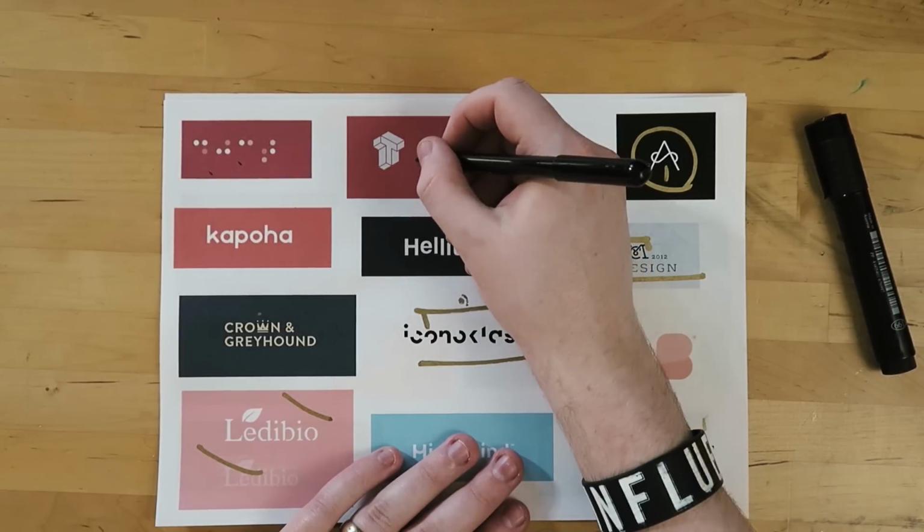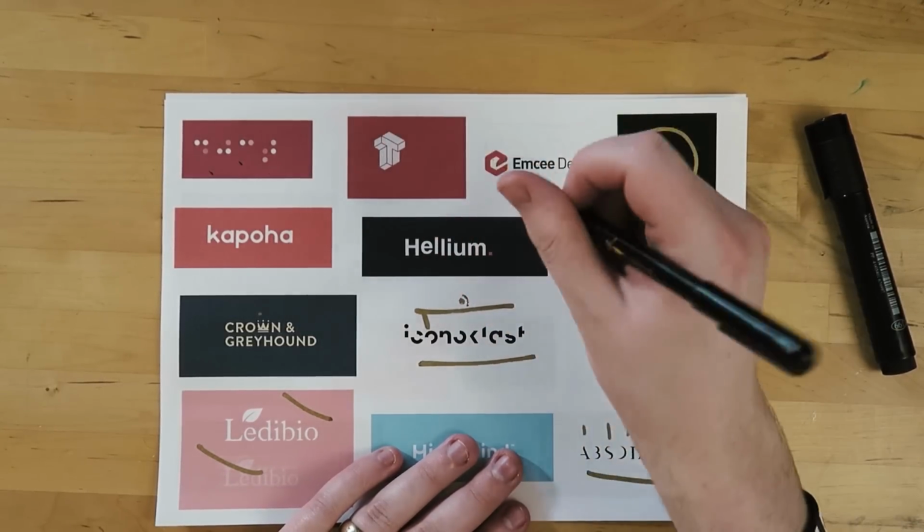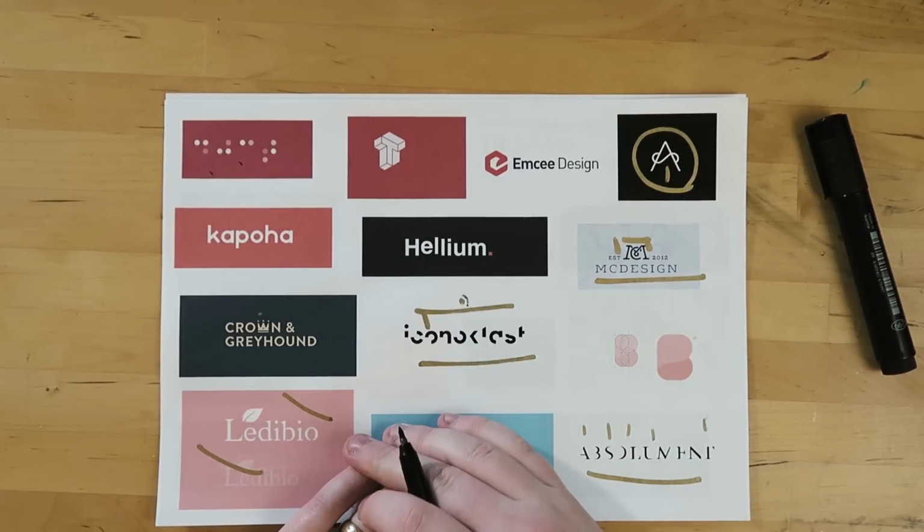And I thought we could create something like this, kind of like an F and an H, and we could expand upon that.